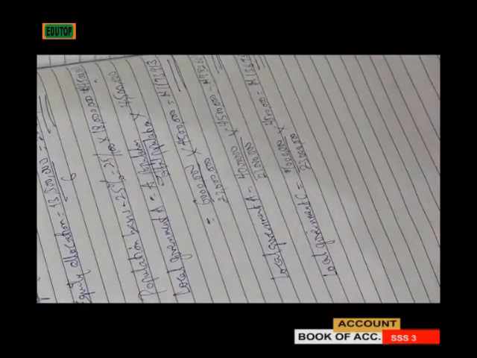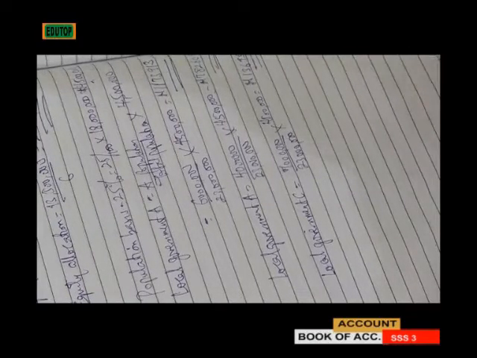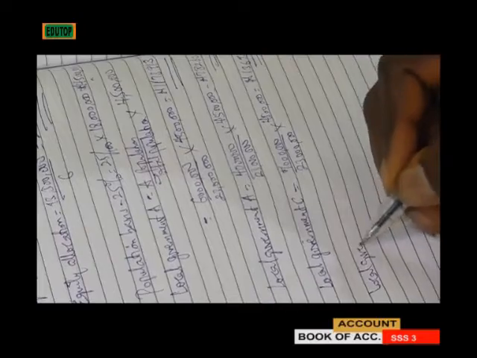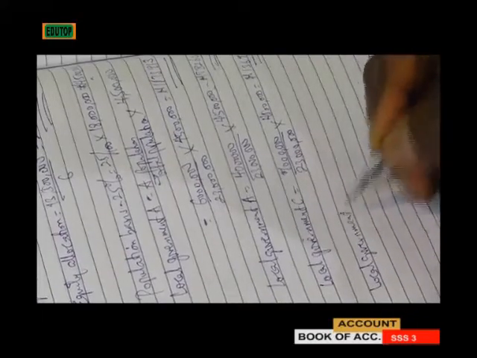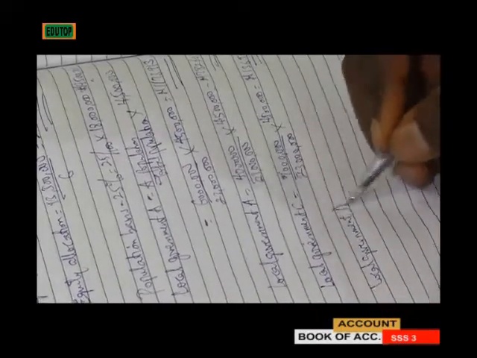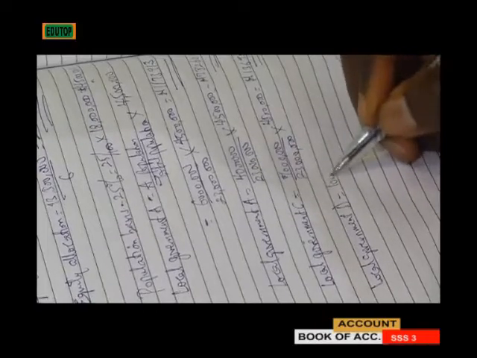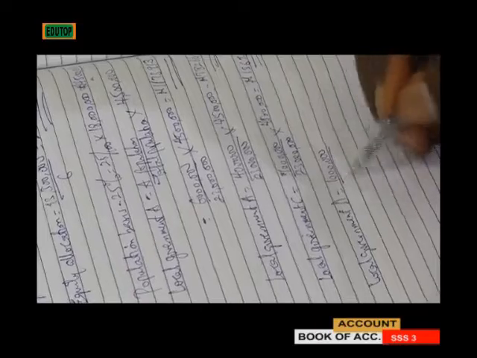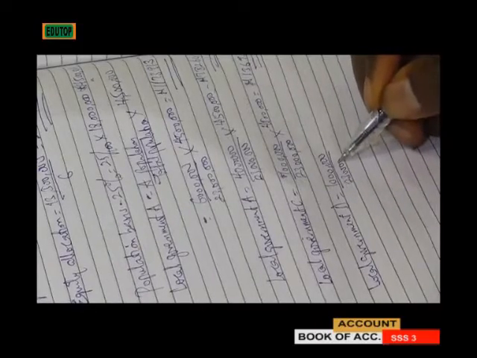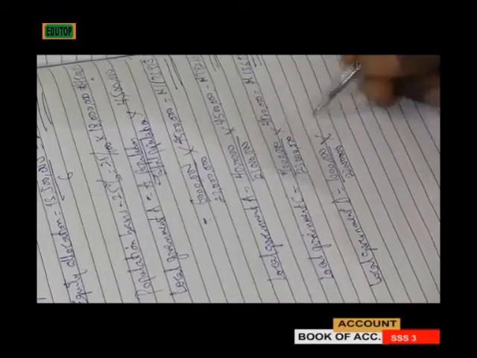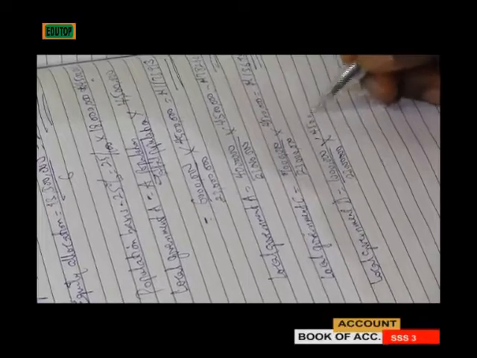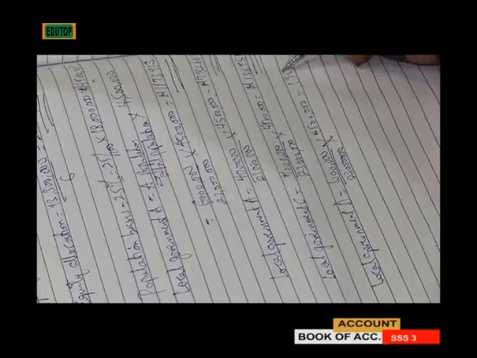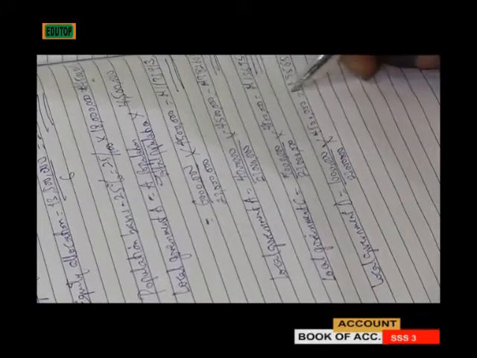So this is not on equal basis. They share it based on the population. Then local government D, which has a population of 1 million, times 4,500,000, that is 195,652.